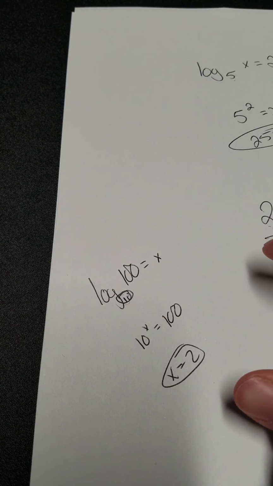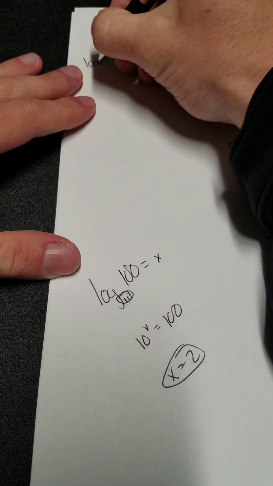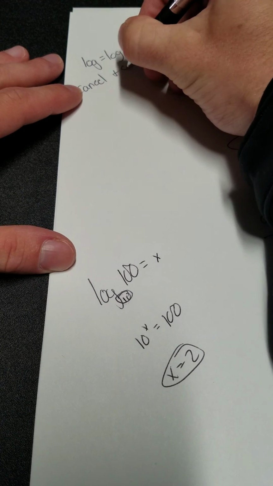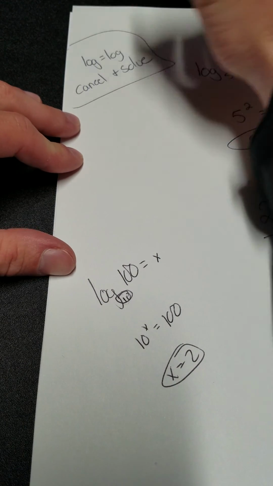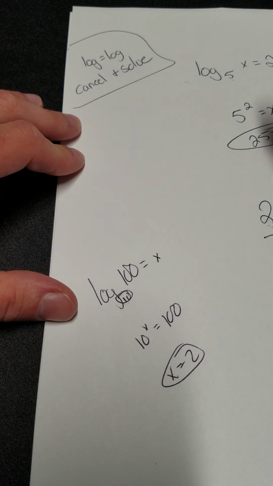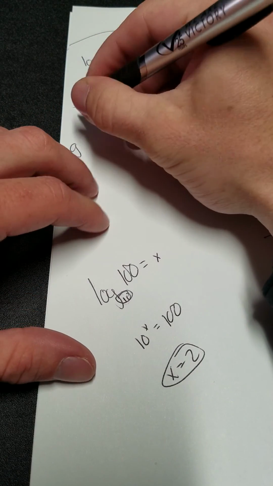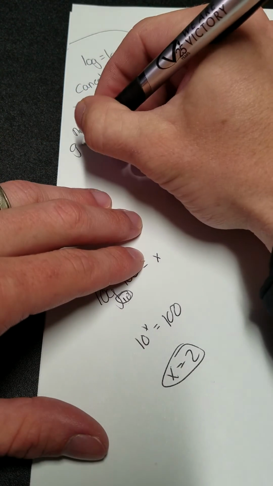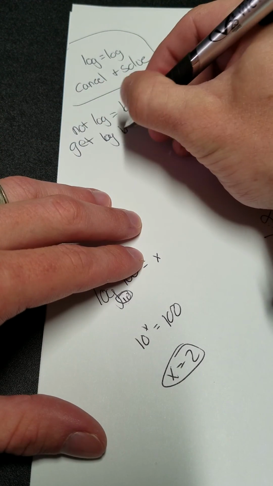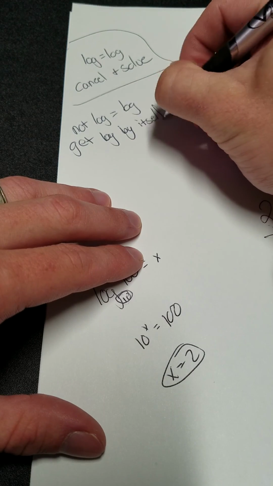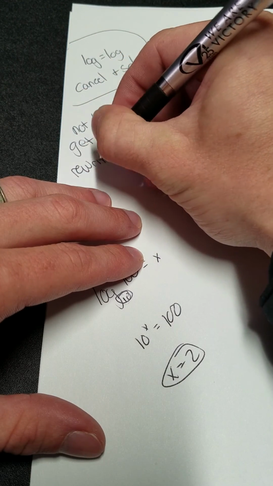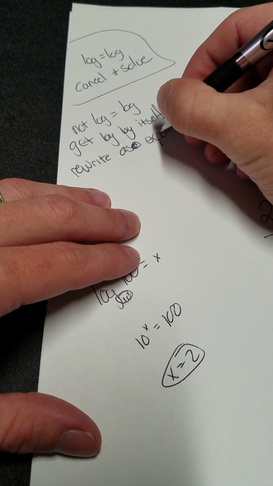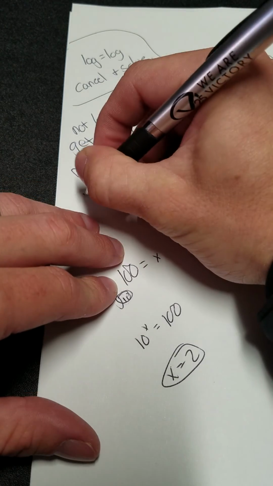So recapping our steps real quickly. If it's log equals log, cancel and solve. Okay? If it's not log equals log, then get log by itself. Rewrite as exponential. And solve.